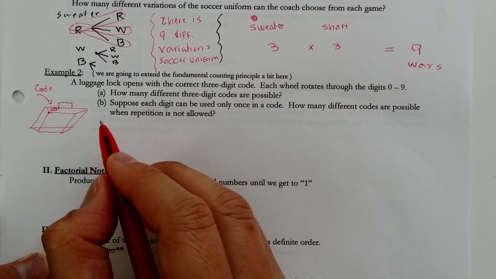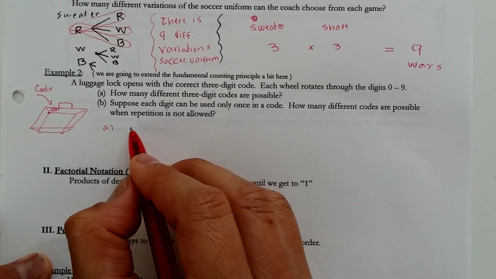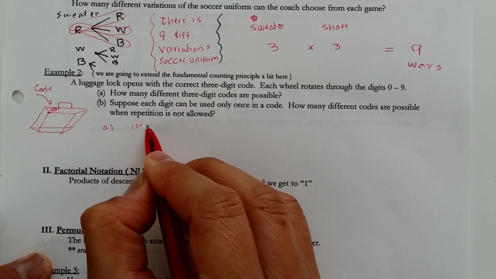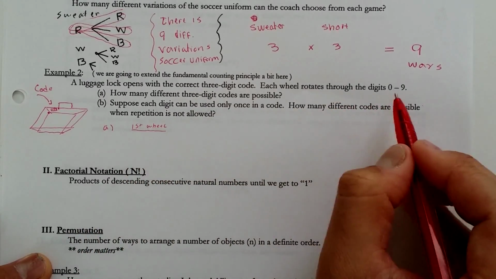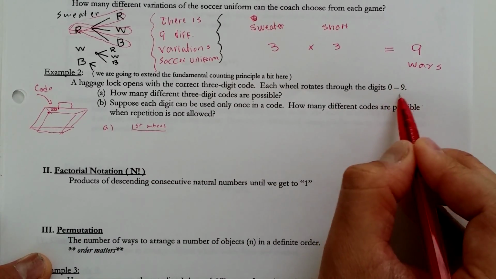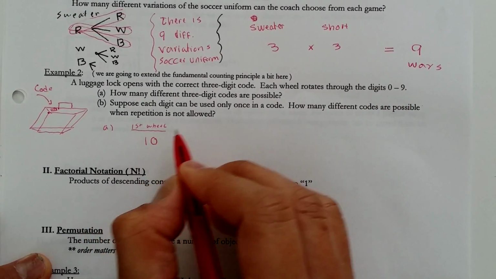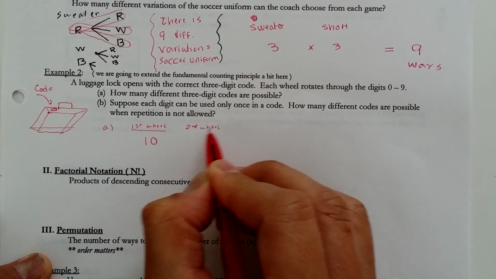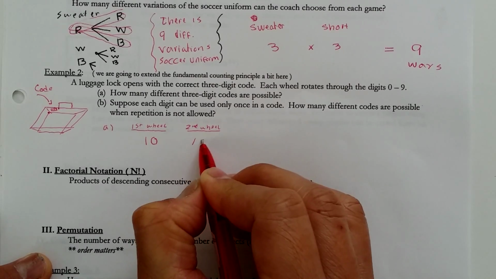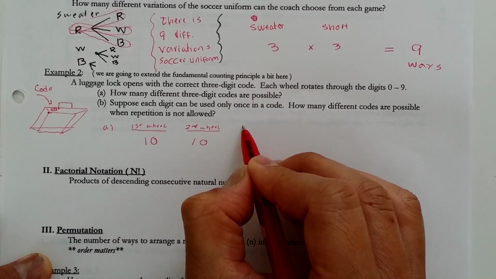So to address part A, we know that for the first wheel, there are digits from 0 to 9. That means that there's 10 ways for us to choose the first wheel. And for the second wheel, there's also 10 ways, because the second wheel is also going from 0 to 9.